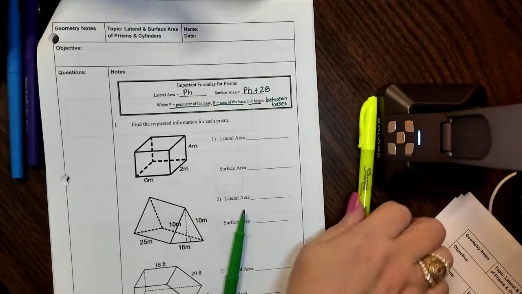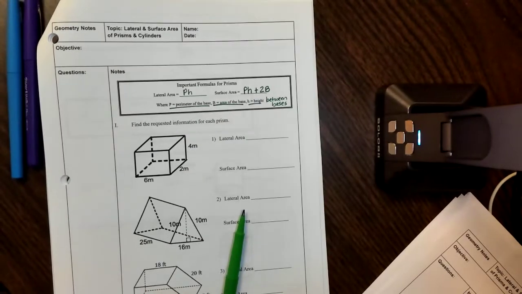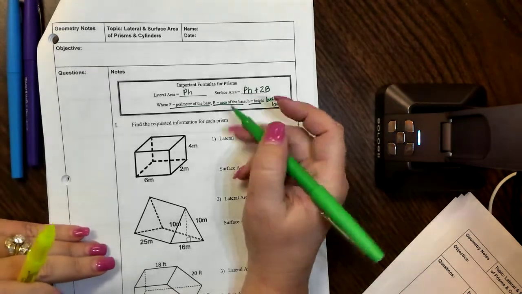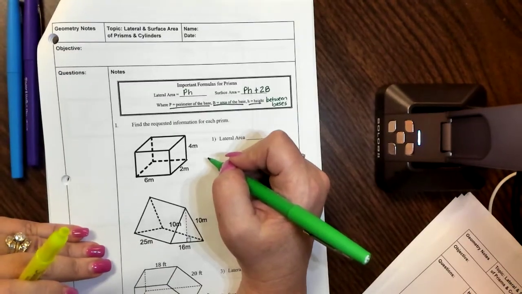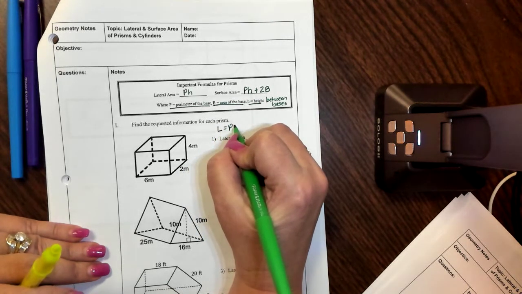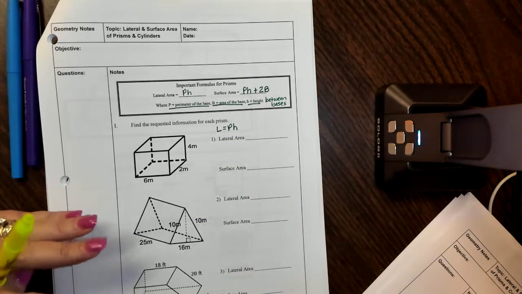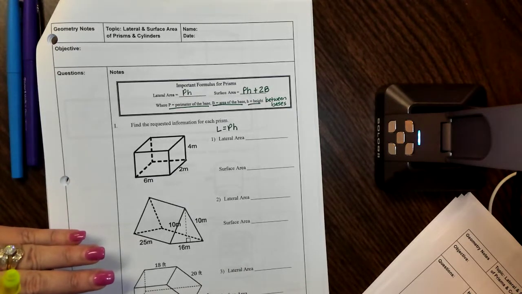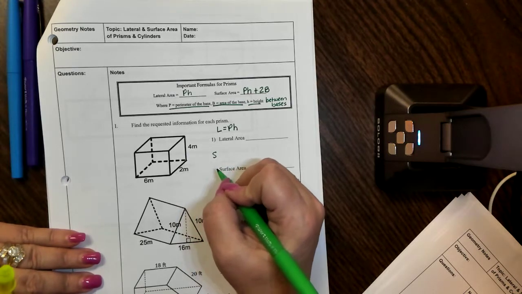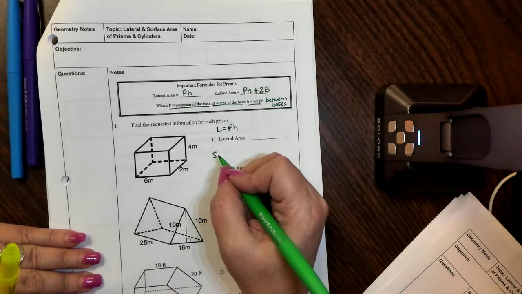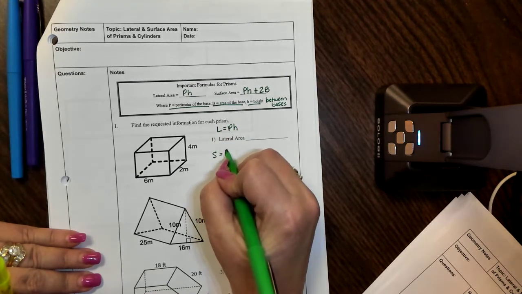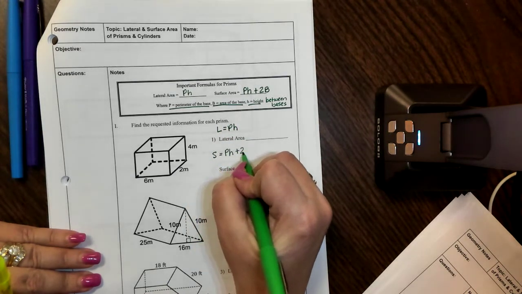So let's look at how this works. For every problem, I recommend that you do the same thing. First, find the base. You read the question, and you're looking for lateral area. This is a prism. I go to my formula chart and I say the lateral area of a prism is perimeter times the height, where you have to remember P is the perimeter of the base. The surface area means all of the surfaces. Lateral area means all of the surfaces except the two bases. The surface area is the lateral area plus the two bases.